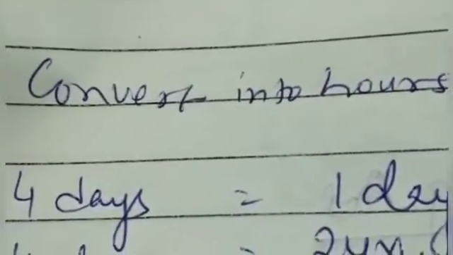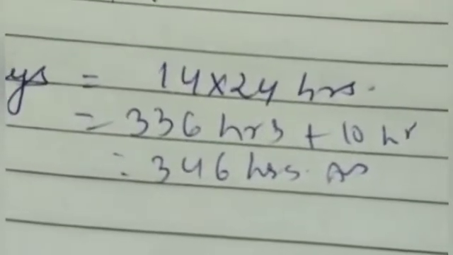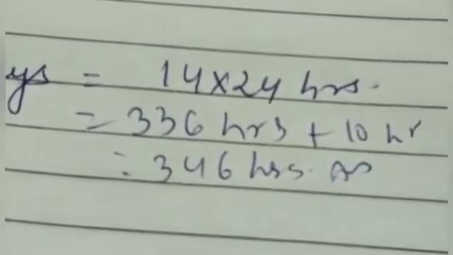Question number 2 is conversion into hours. So here we need to divide, okay? If it is 336 hours, so 336 hours plus 10, that is 346 hours answer.